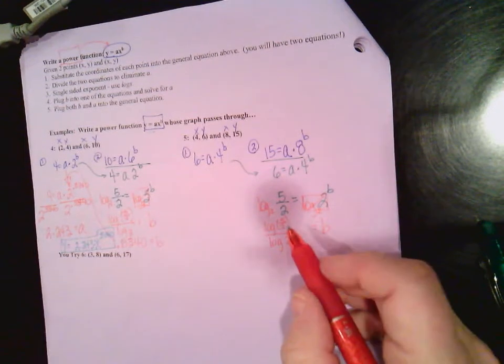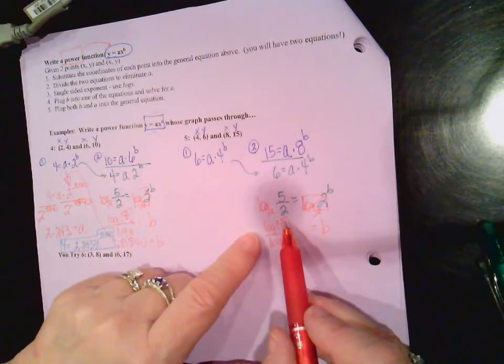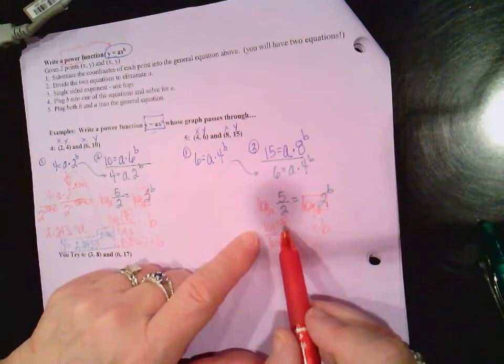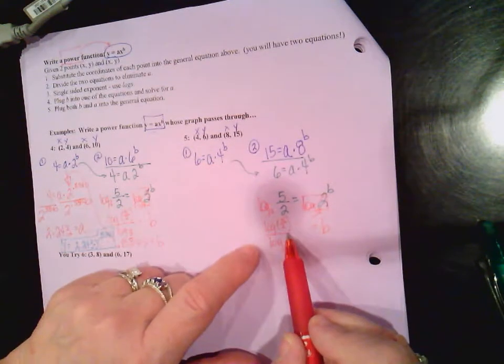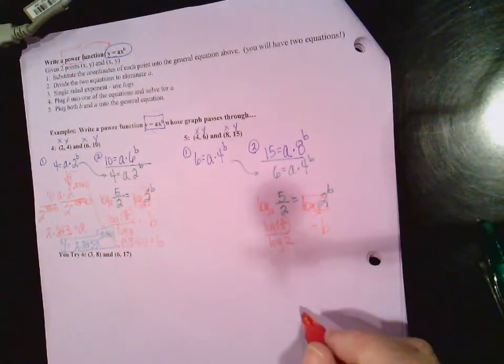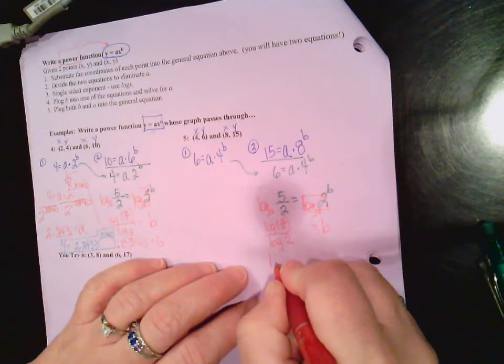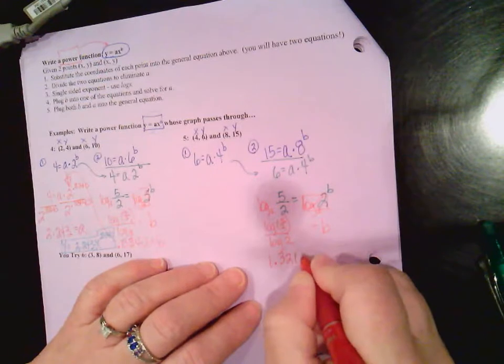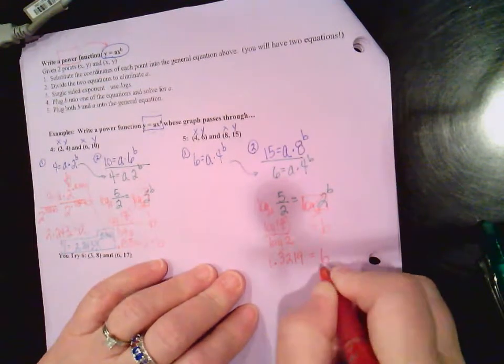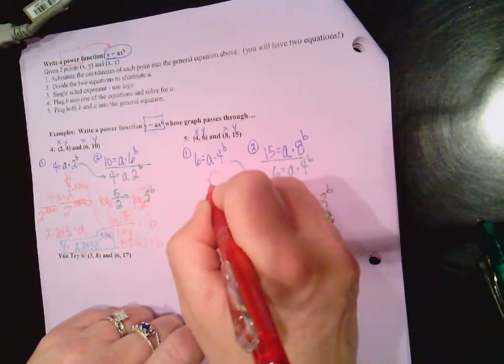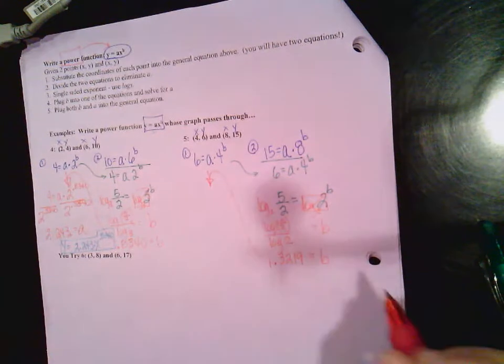You're going to put that in the calculator. You put log, and in parentheses 5 divided by 2, close the parentheses, and then divided by log of 2. And I want you guys to actually put it in your calculator, make sure you do it right. And when you do, you should get 1.3219 equals b.